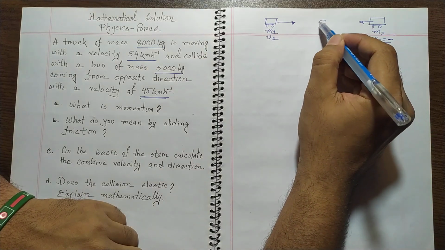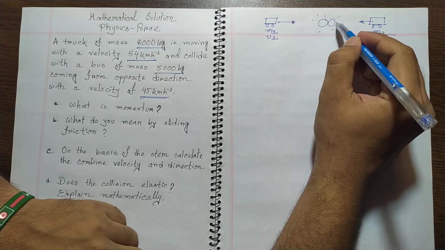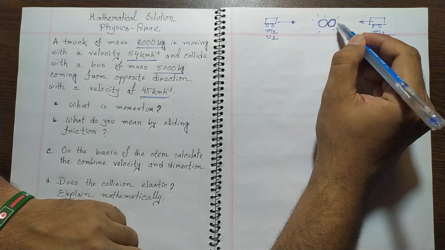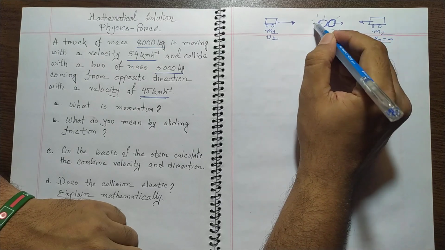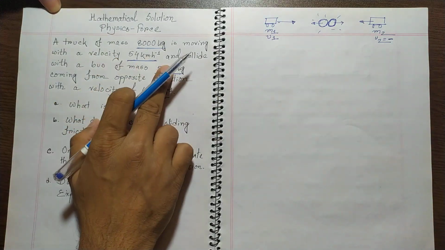And after the collision, they can go on with a similar velocity, they can be combined and go in one direction. So the data is given.